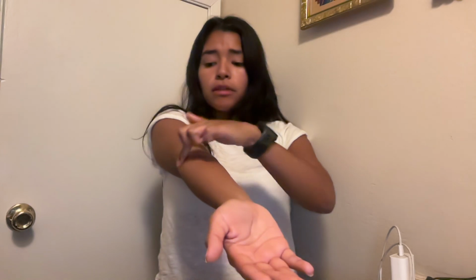And then lastly, we're going to go to extensor digitorum. Again, it goes from the lateral epicondyle of the humerus to the tendons of these 4 fingers, excluding the thumb. So metacarpals and phalanges 1, 2, 3, and 4. And this one is going to help with extension of the second, third, fourth, and fifth phalanges.